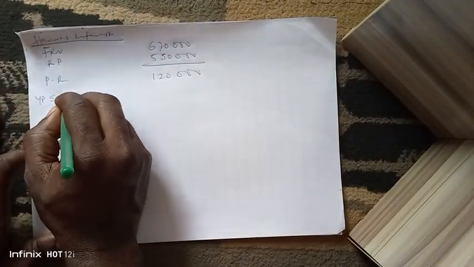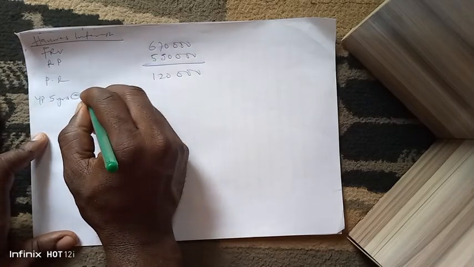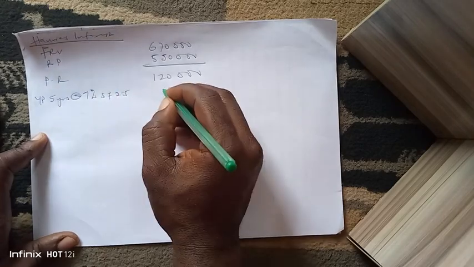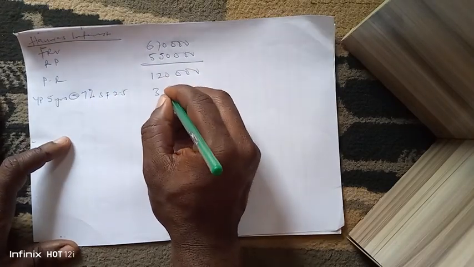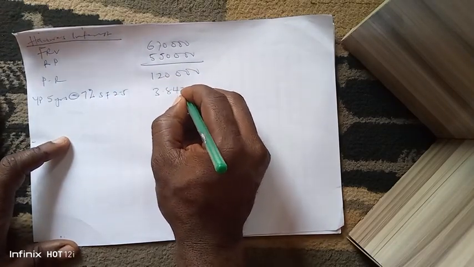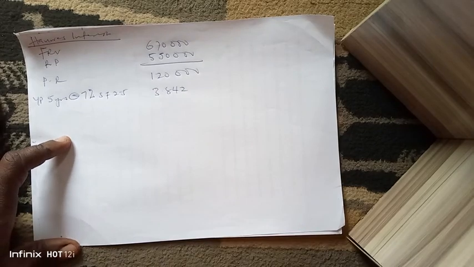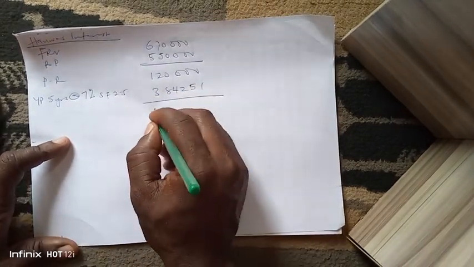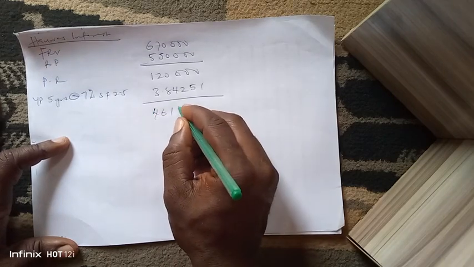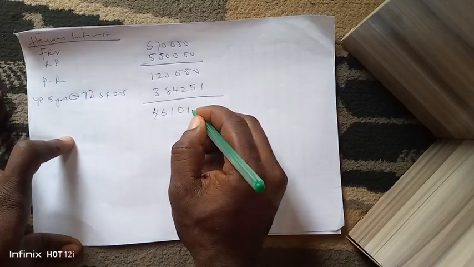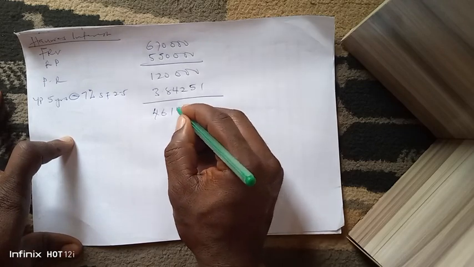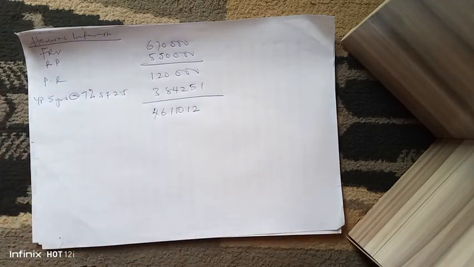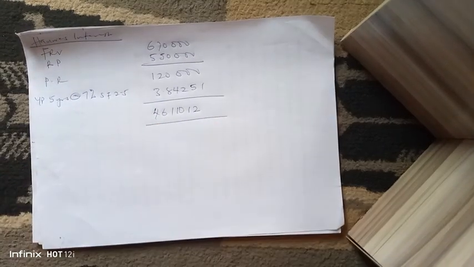YP 5 years at 7%, sinking fund 2.5 in your valuation table is 3.84251. You multiply it, you're going to have 461,012. That is her interest.